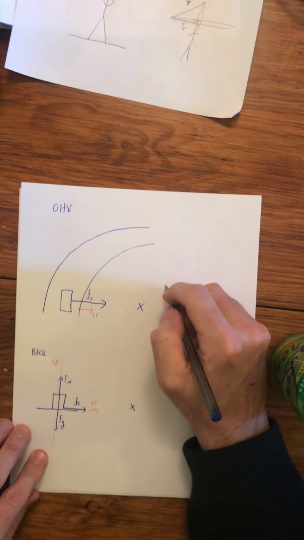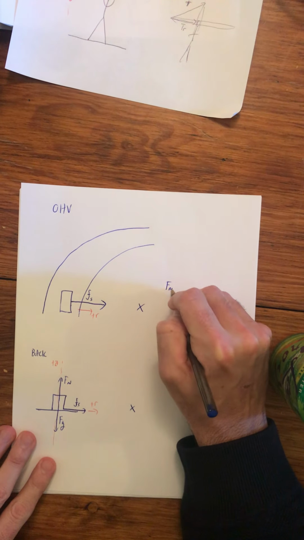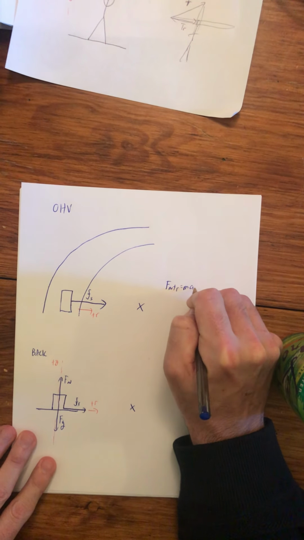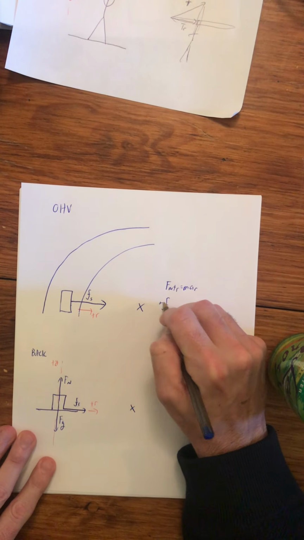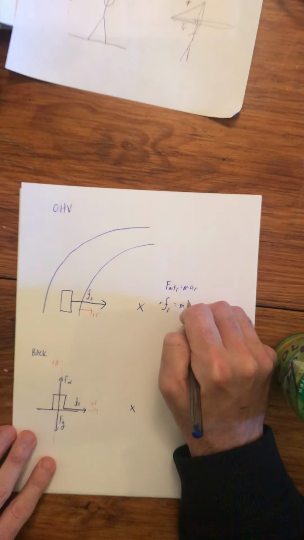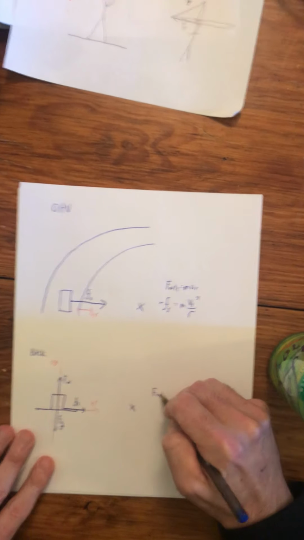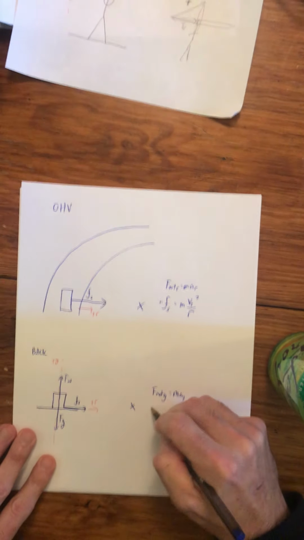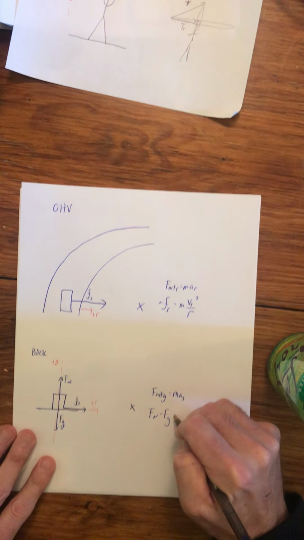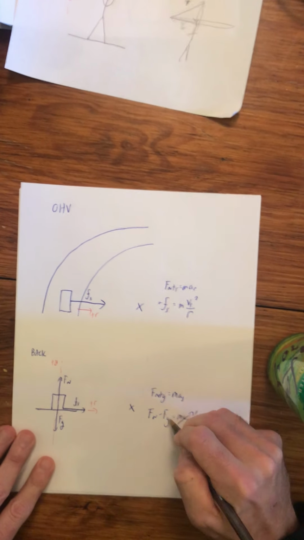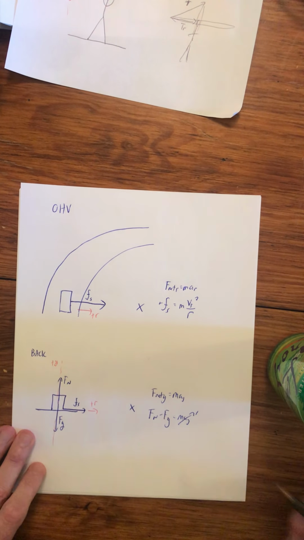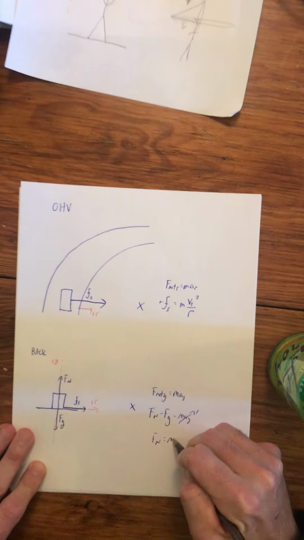And I can write some equations then. If I was going to do a net force in the radial direction equation for here, that'd be positive Fs equal to mvt squared over r. And if I was to do a sum of forces in the y direction equal to may, that would just be Fn minus Fg equals may. And ay would go to 0 here because it is not accelerating up or down, so Fn is equal to mg.